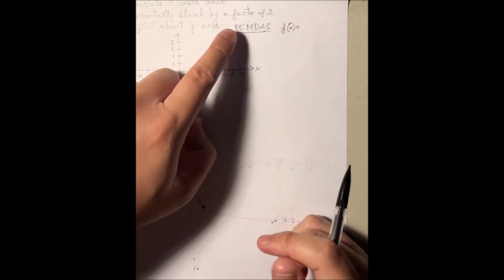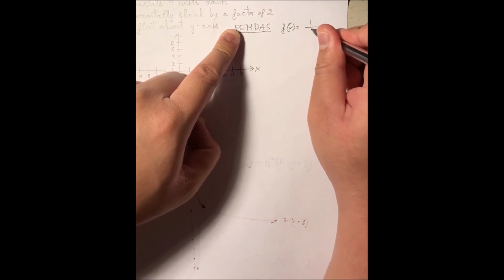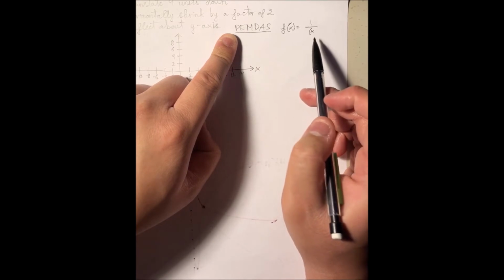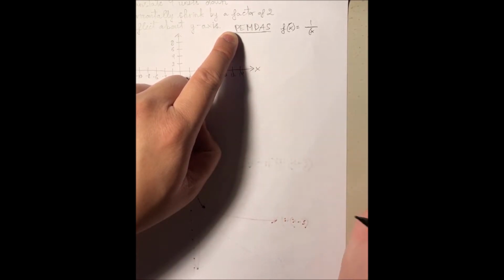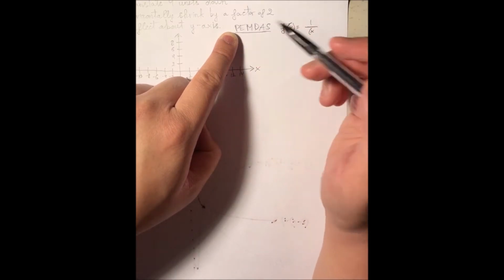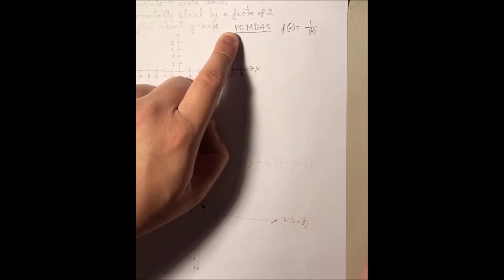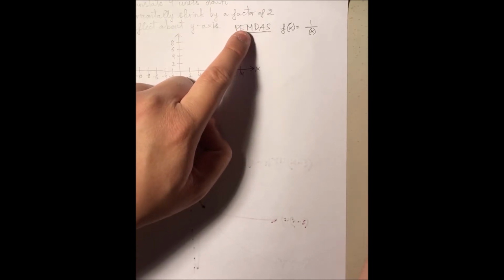So starting with the parentheses, are we going to have anything inside the parentheses with the x? Well, inside the parentheses, as always, represents either translating to the left or to the right, but since we don't have any horizontal translation, only the x stays inside the parentheses, so we're done with that. Exponent, we don't have anything in this case.